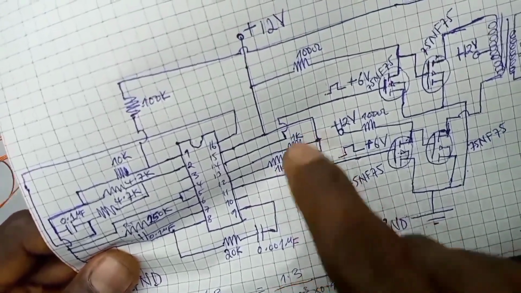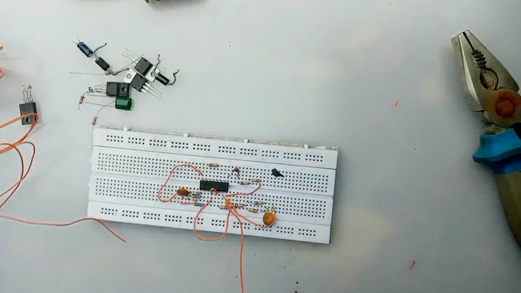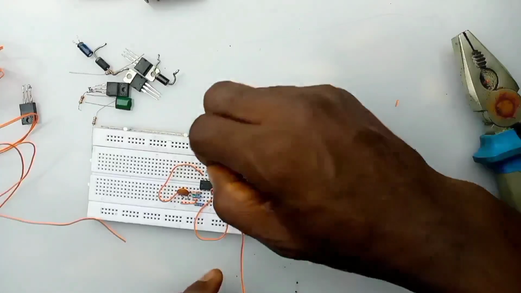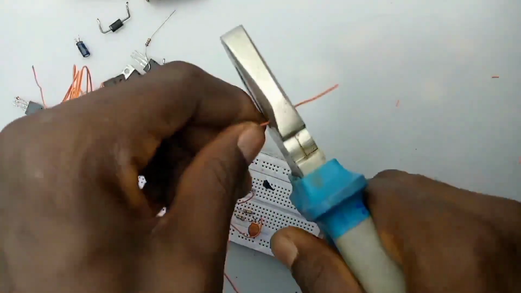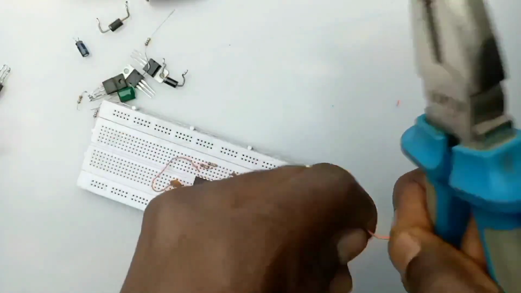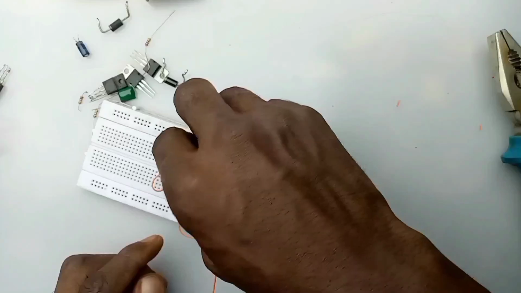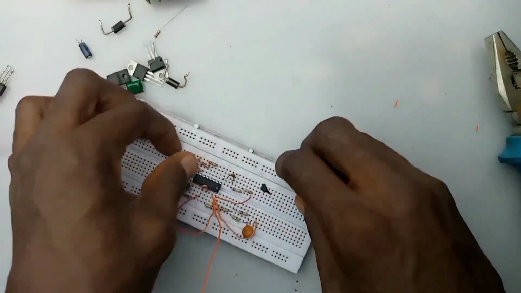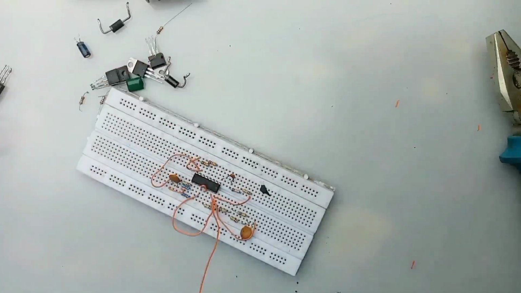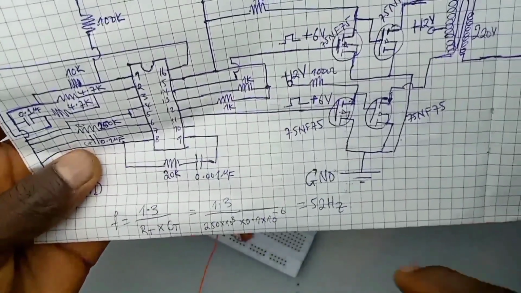I'm going to connect the 1K ohms. And the 1K. We're going to connect our 12-volt supply.